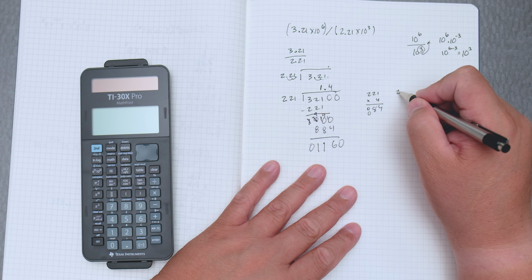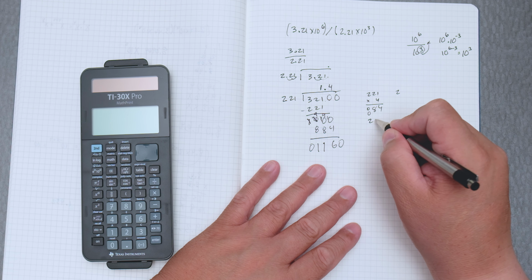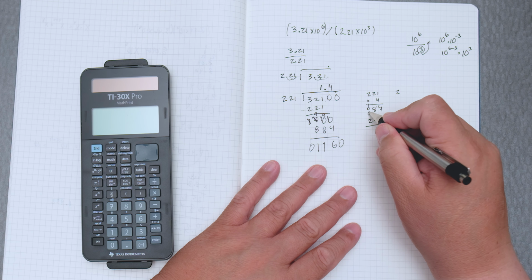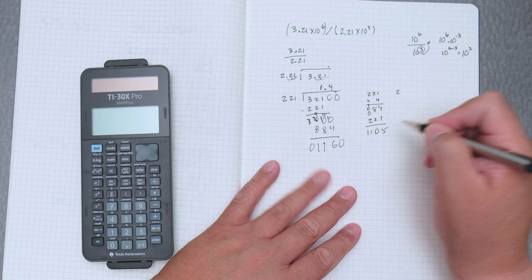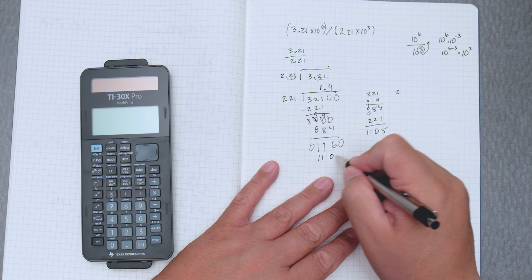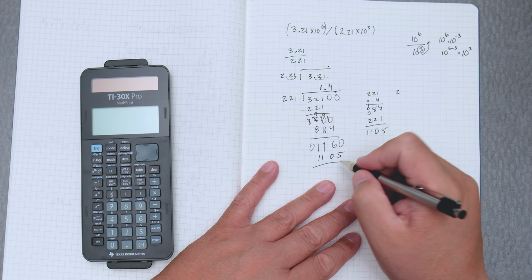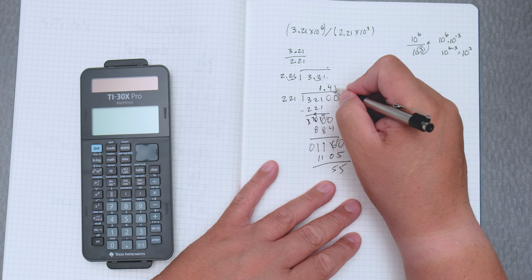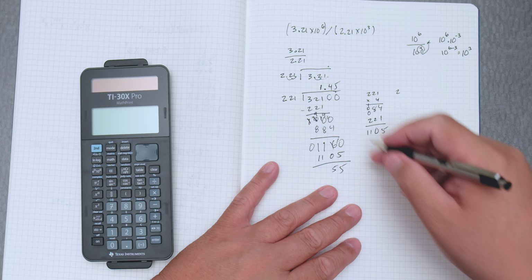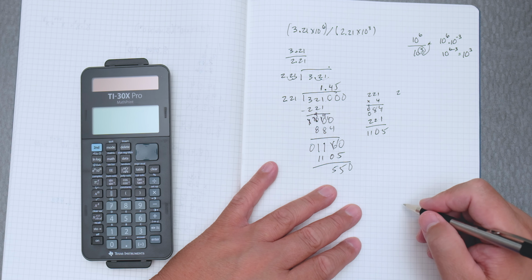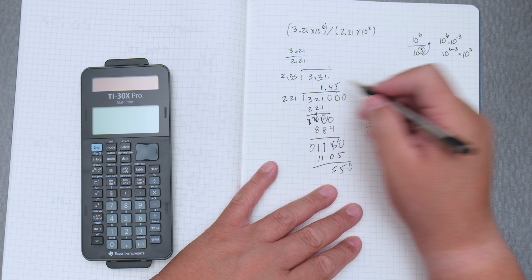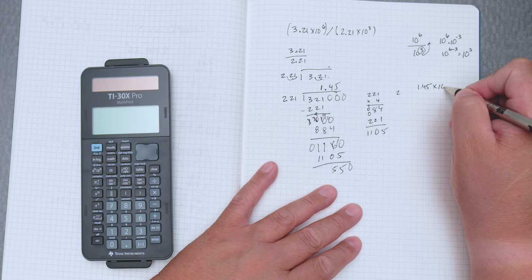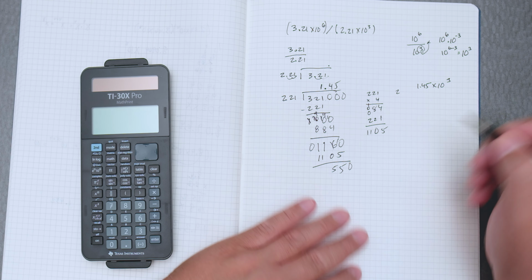Probably. But let's add another 2 to 1, 4, 5, 8, 9, 10, 8, 9, 10, 11. So 11, 0, 5, right? Gives you 55, borrow. That's 5 times. And we can keep on going. We can add another 0 and keep going. So, 1.45 times 10 to the third power.